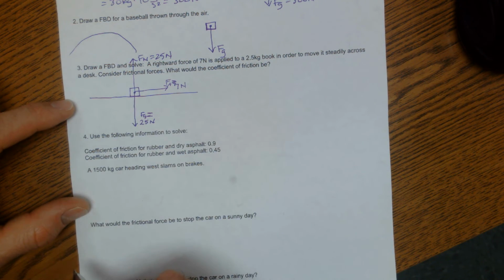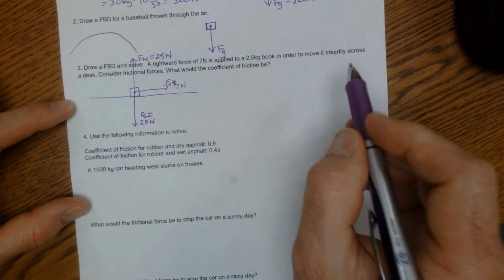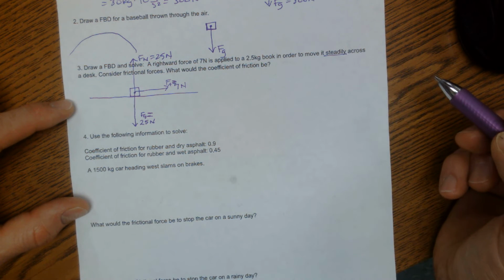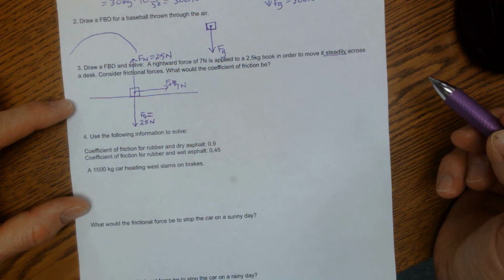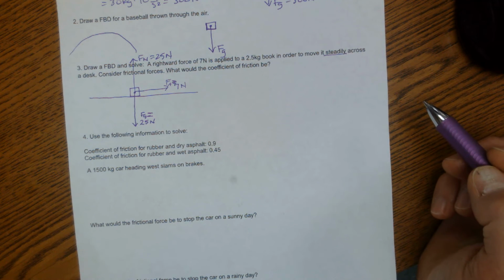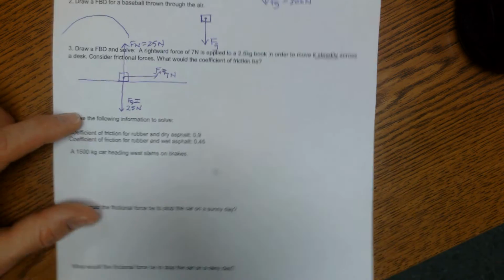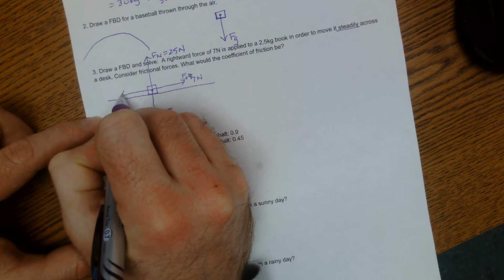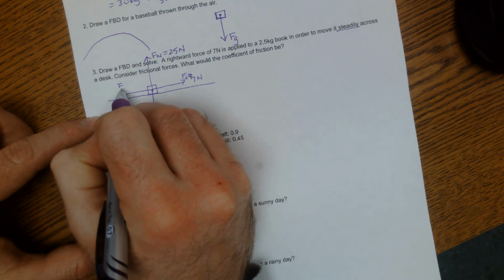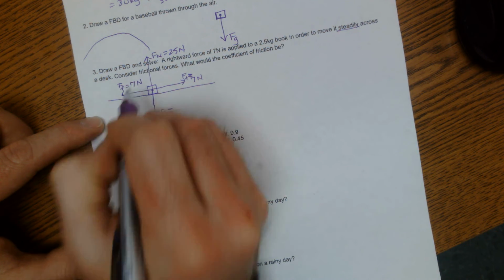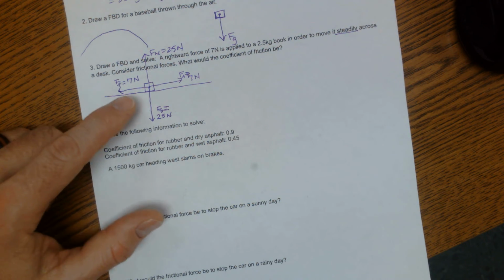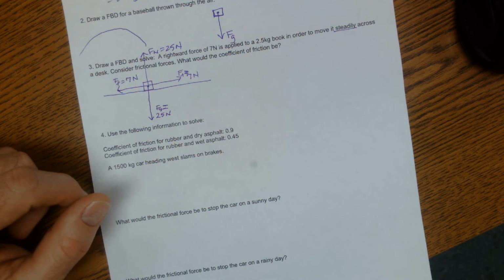So now, it's not accelerating up or down, and it's moving steadily. That's a clue to us that this thing is moving at a constant velocity. And if constant velocity is the case, then all our forces are in balance. So we're going to have a force of friction of 7 newtons as well, so this thing can move constantly with no acceleration.